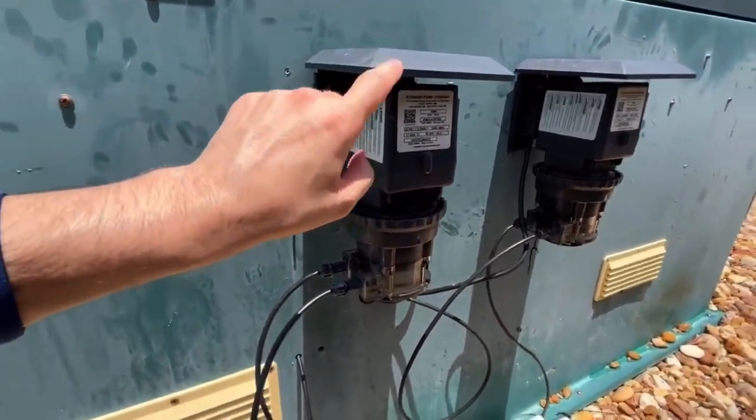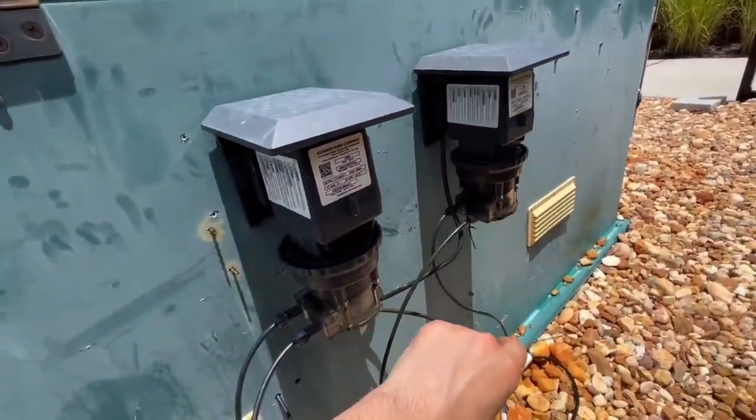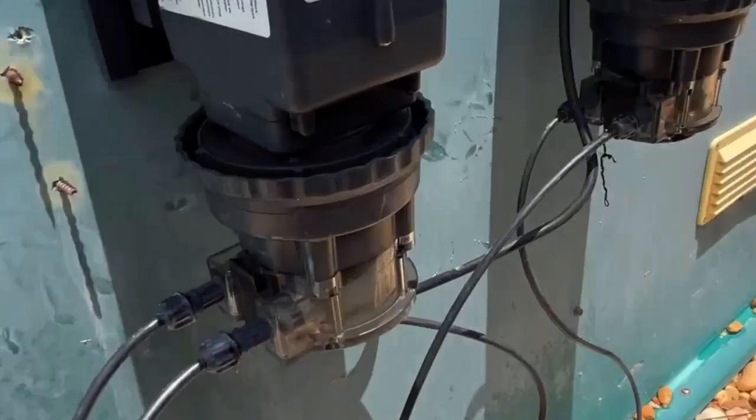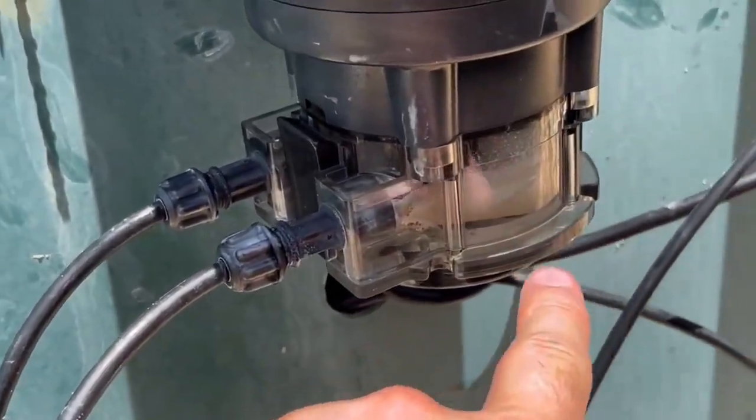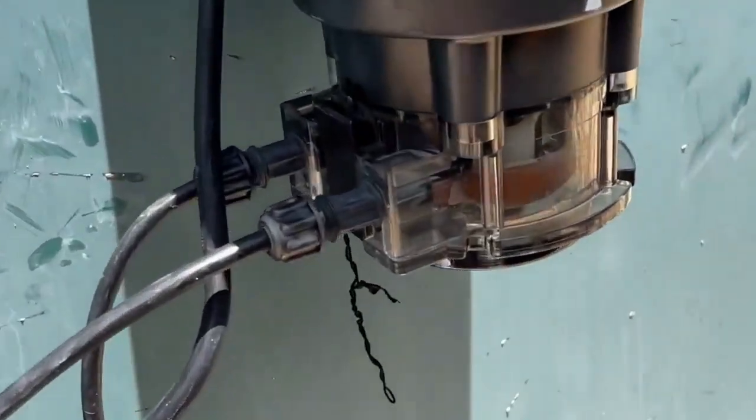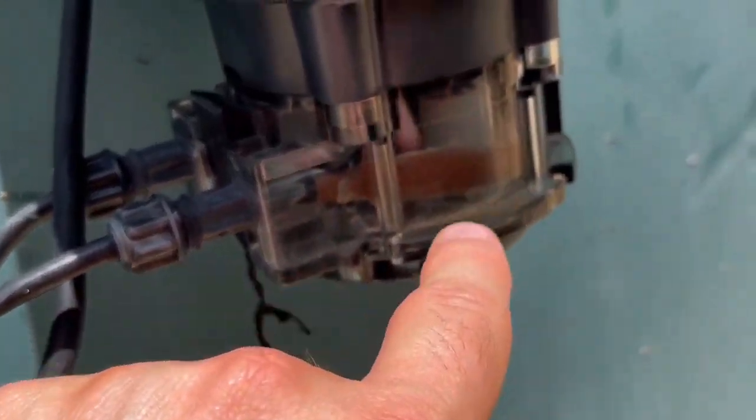This one is chlorine. This one's acid. You should have them labeled, but how would I know the difference if I didn't know? See the band in here? It's white. That's chlorine. Acid, it turns the band brown. You see the brown there? That's how you know this is going to be the acid feeder, okay?